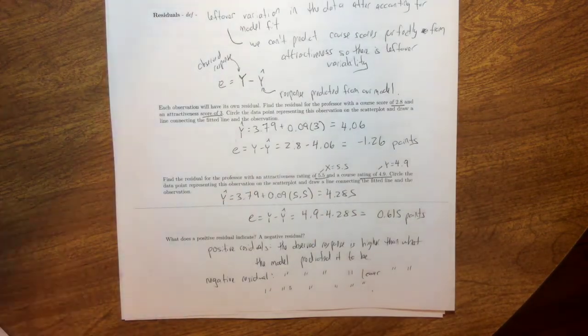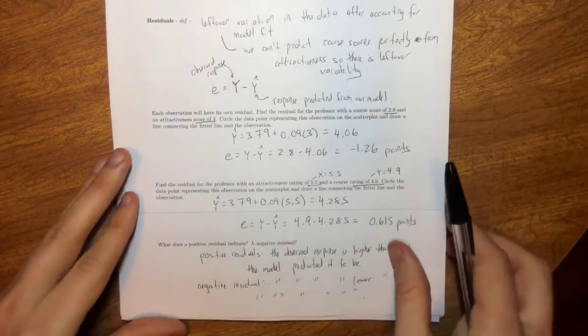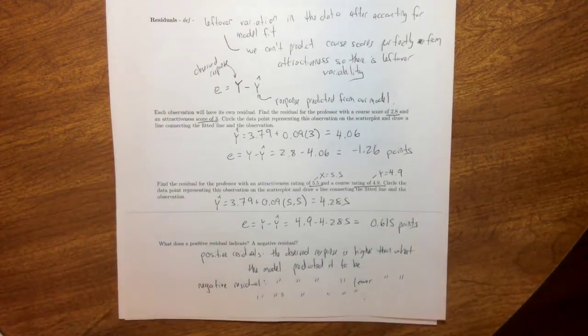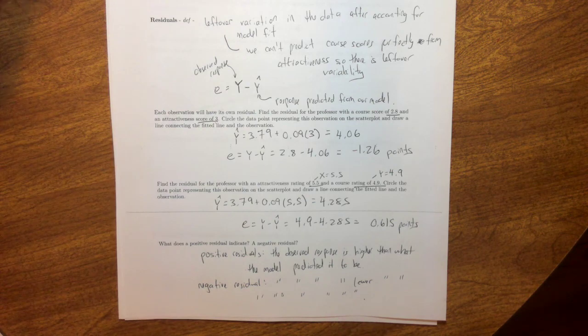Okay, that's about it for prediction. In the next video, we'll get more into, well, we've had this line from the get-go, but what makes it best? We'll talk about that next.